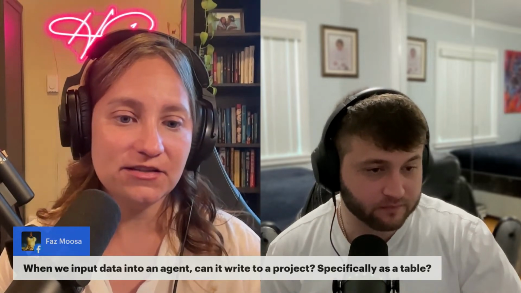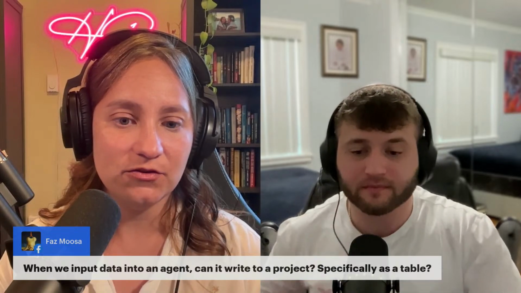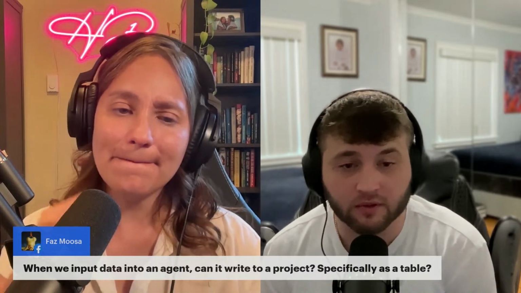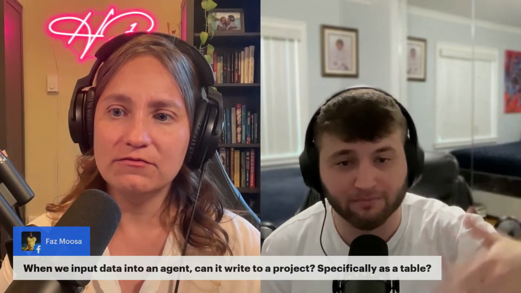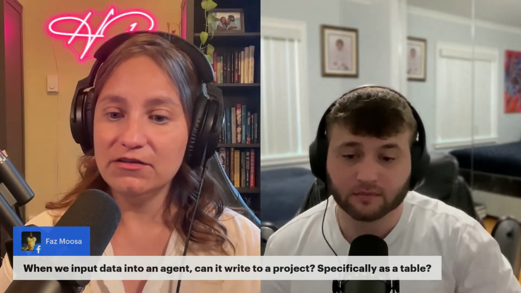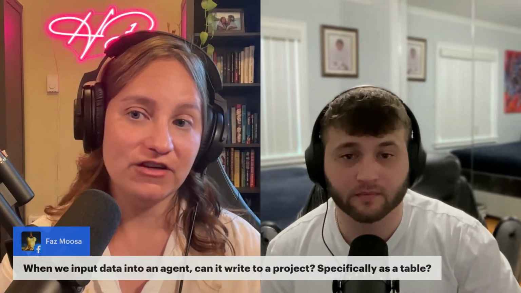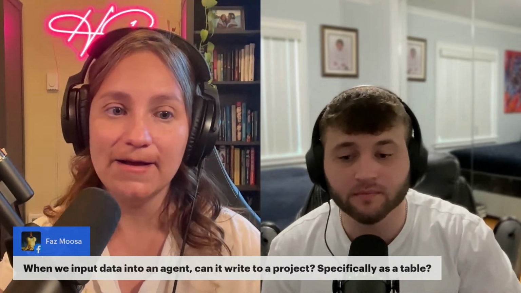When we input data into an agent, can it write to a project specifically as a table? This is something that we're going to be working on in the future. So it will be able to essentially fill a column or modify custom fields and stuff like that. For sure. That's a good one. Thanks for bringing that up. That's definitely something we're working on. I mean, having agents actually interact with Taskade takes it to another level. So be on the lookout for that.